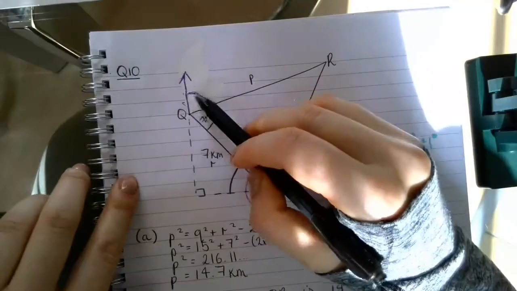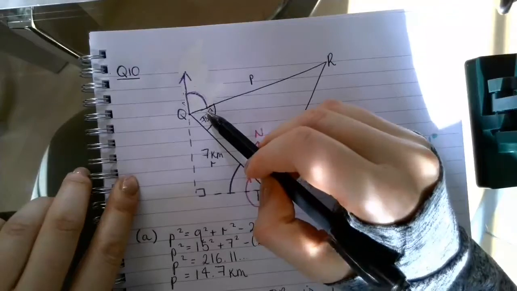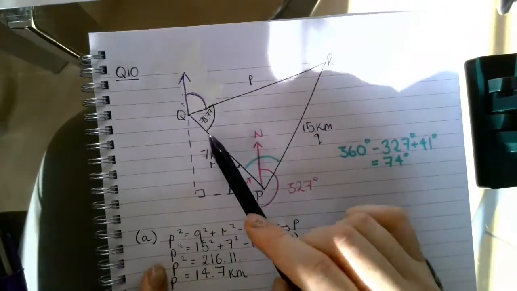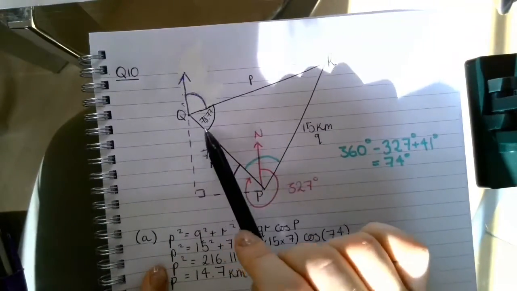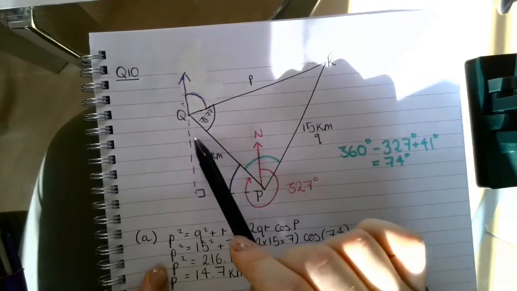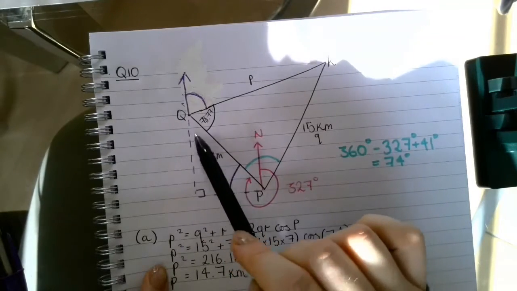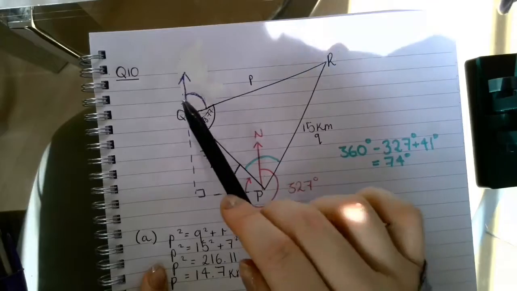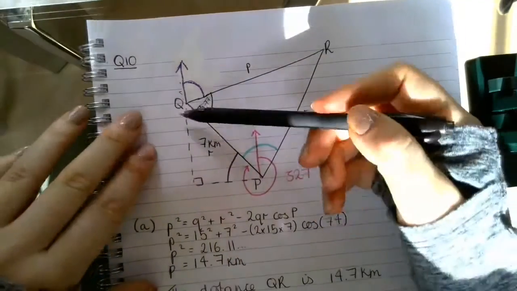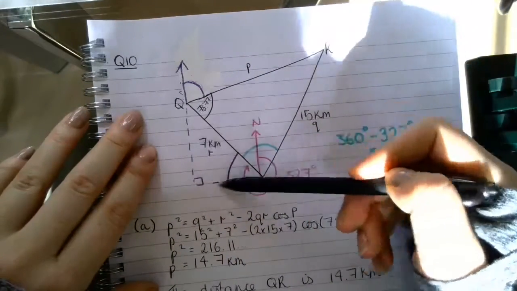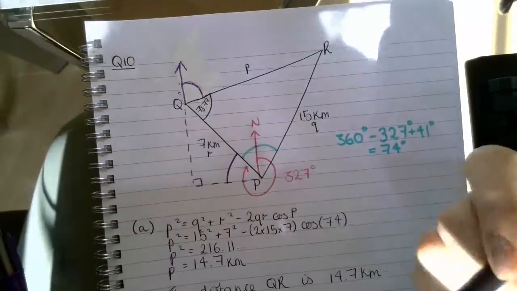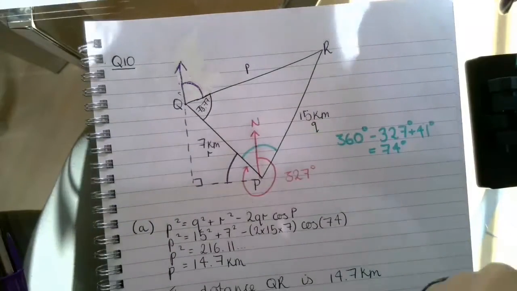We want to find the angle here. Now, in order to do that, we need to use our knowledge of angles in a triangle to find this angle here. So I've extended the diagram down into a right angle triangle. This isn't the only way to do it, but this is the way that I would do it.